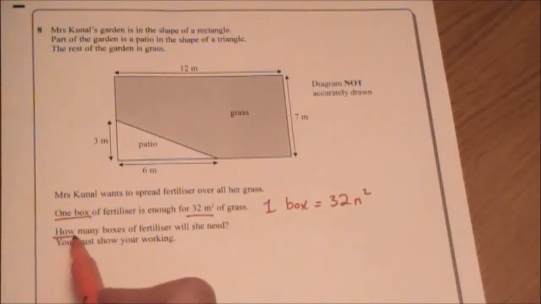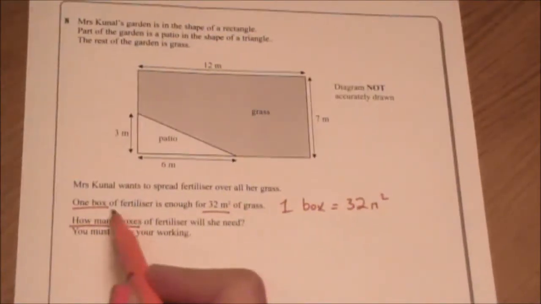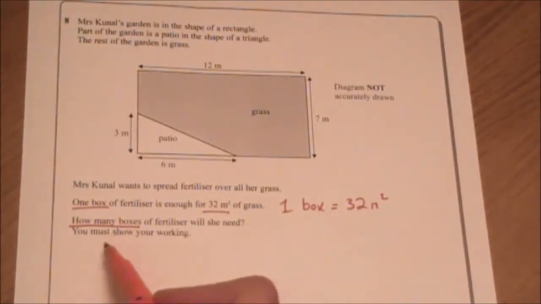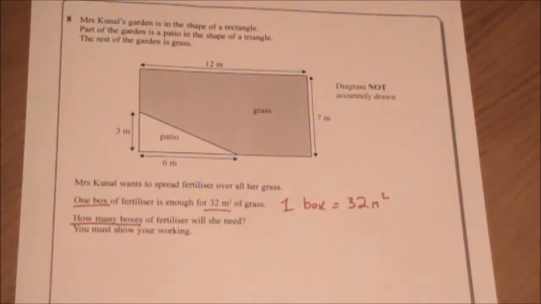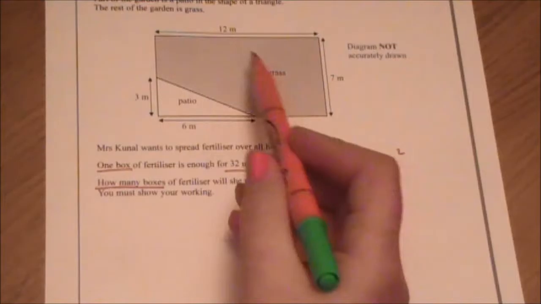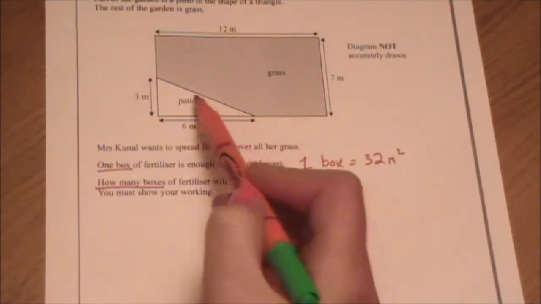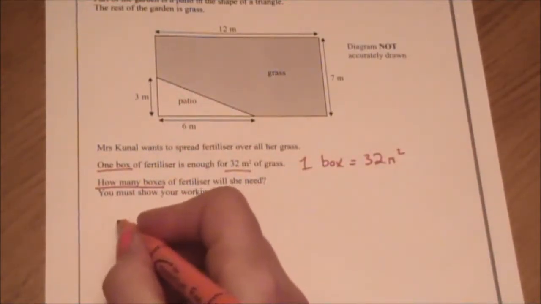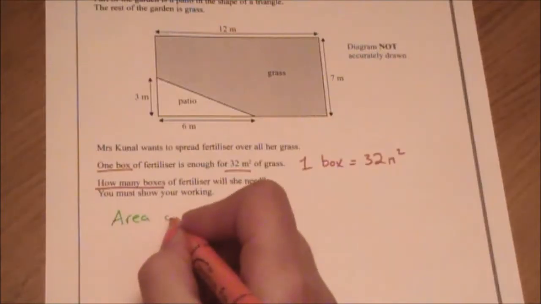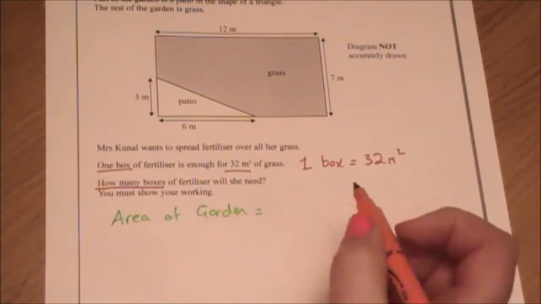How many boxes of fertiliser will she need? You must show your working. So the end of my question is going to be how many boxes she will need. Alright, so in order to work that out, I need to find first of all the area of the grass. This is a really difficult shape to find. In order to make this easy, first thing I'm going to do is find the area of the full garden. Because that's a nice easy shape, that's a rectangle.